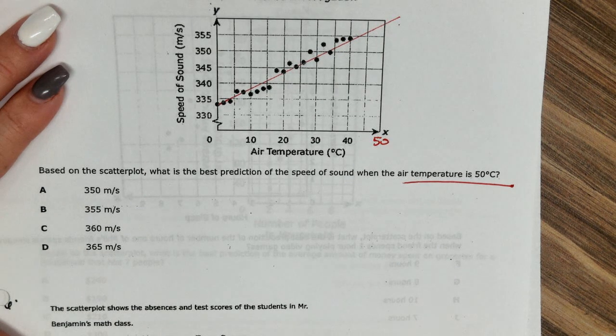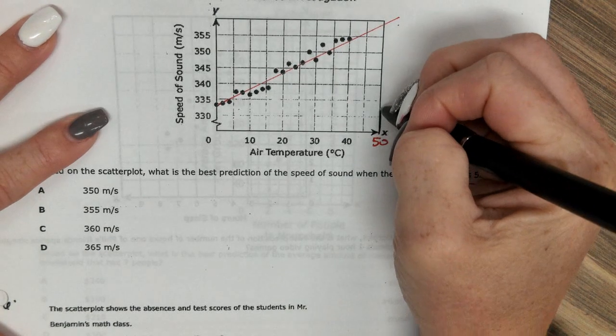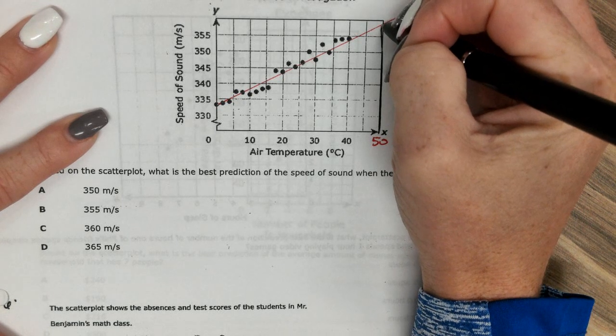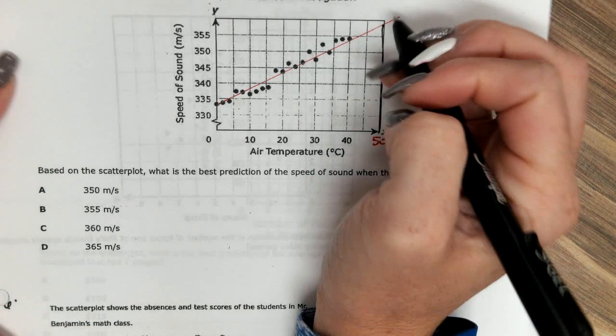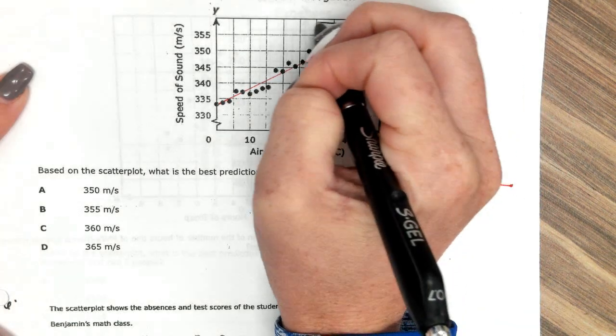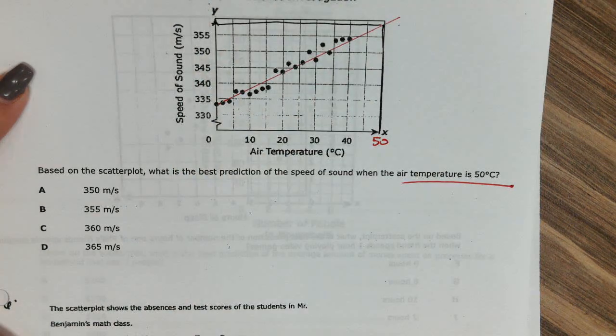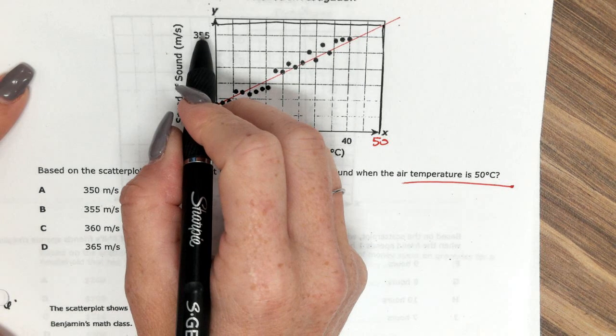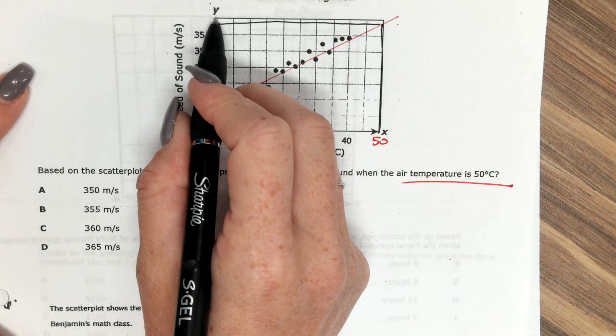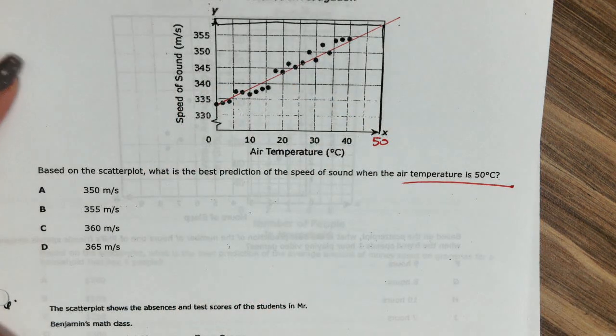So you're going to go up to your trend line, stop at your trend line, and go over. And this is counting also by 5, so this would be 355, this would be 360. So the answer is C.